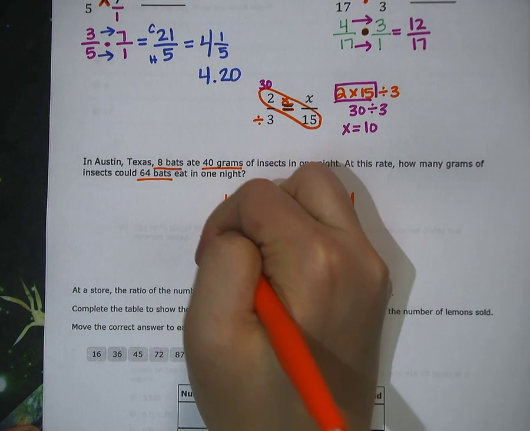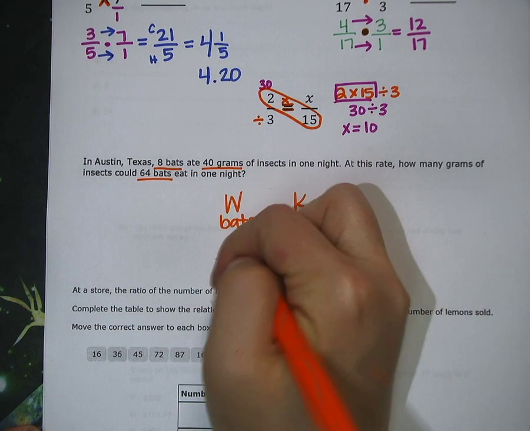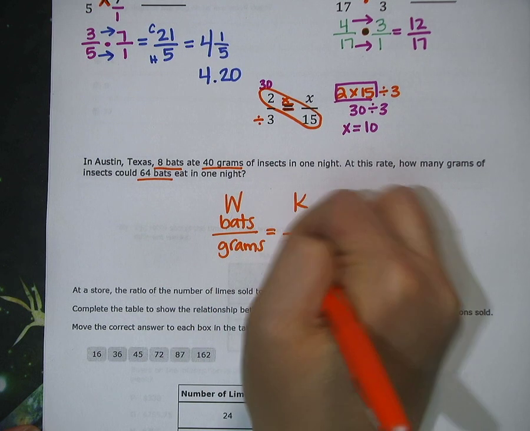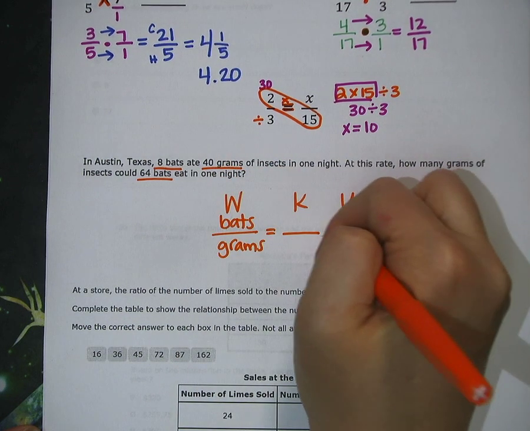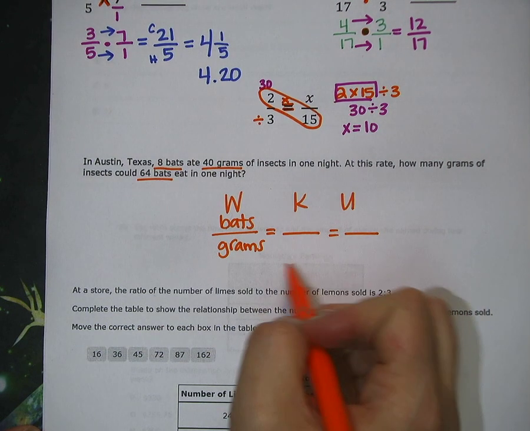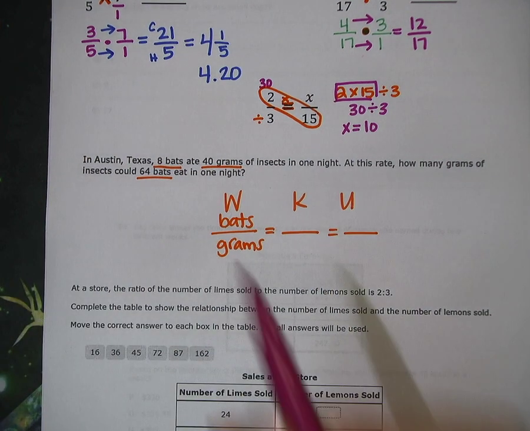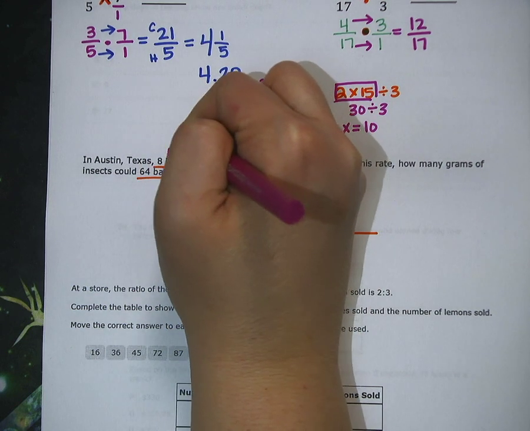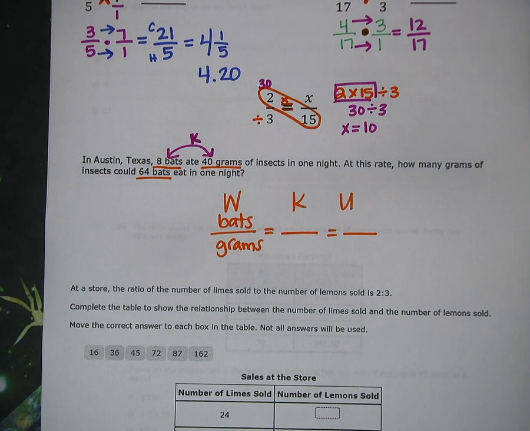So what were my words? Bats and grams. Again, I got those straight from the problem. And then what do I know? I know the numbers that are in the same sentence together.